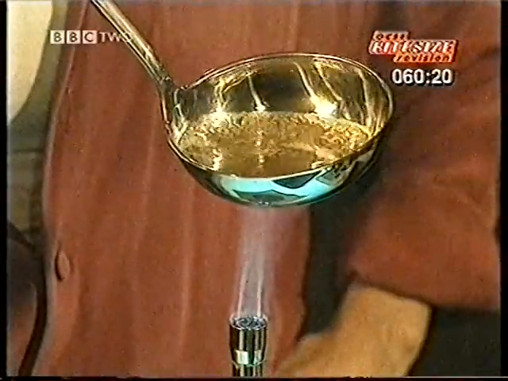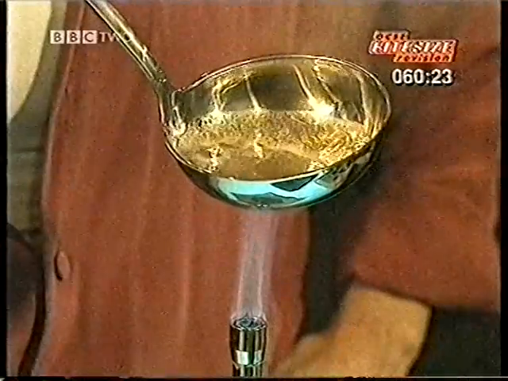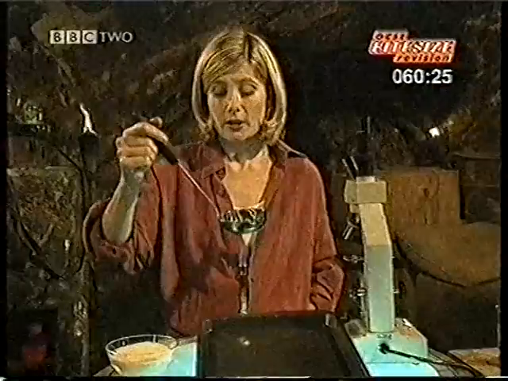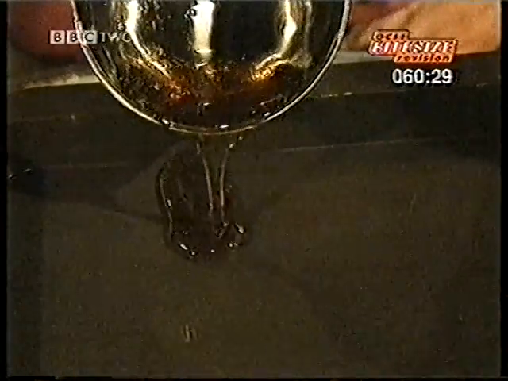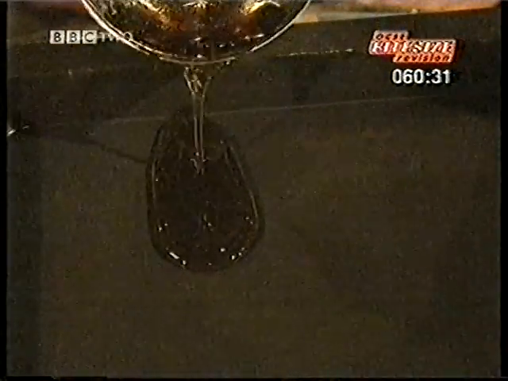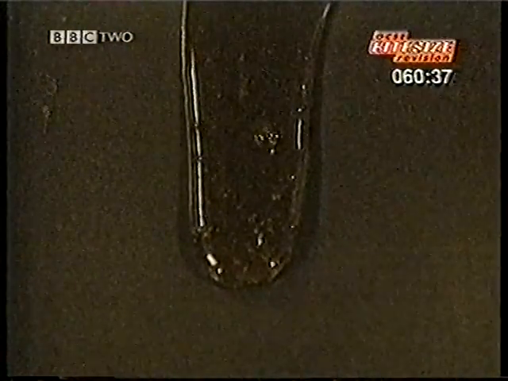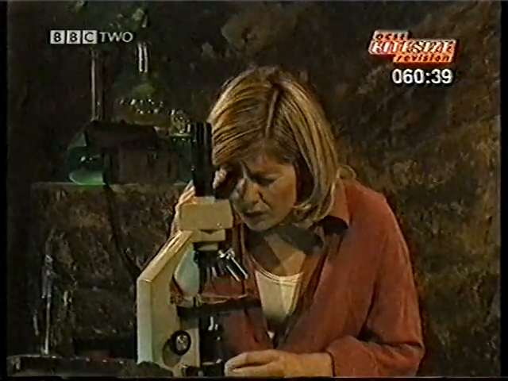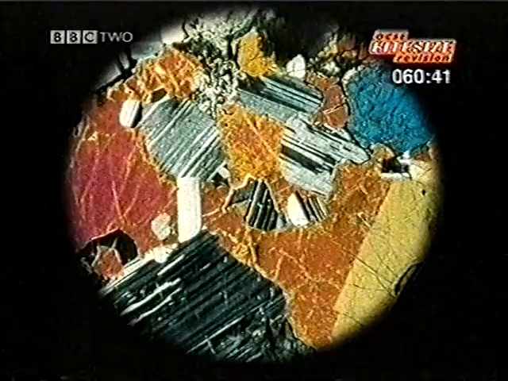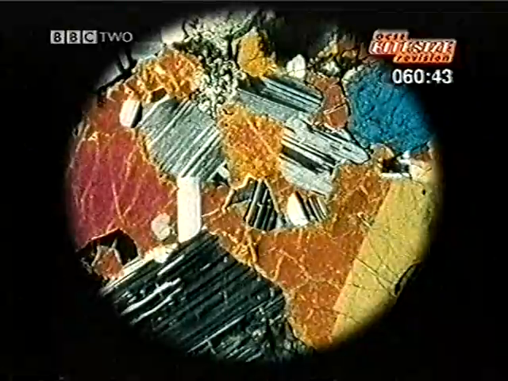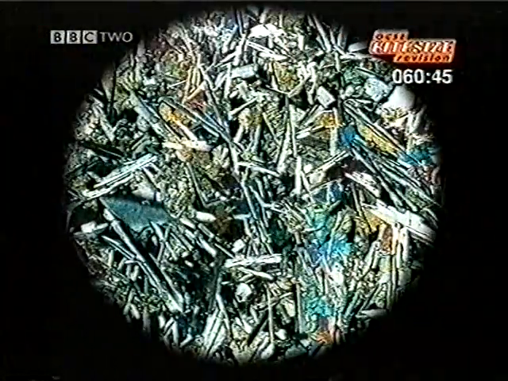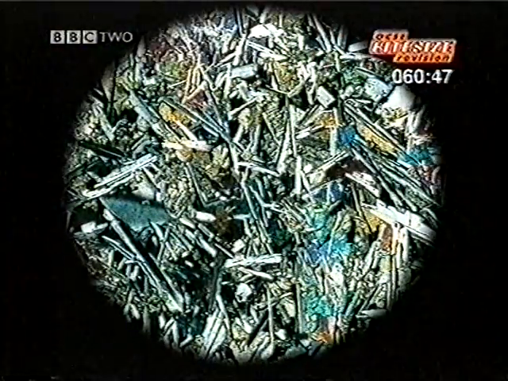This is brown sugar in water. When heated, it becomes like toffee. But when I pour it on this tray, it cools and solidifies like molten rock. And this is what happens with igneous rocks. Igneous rocks have a crystal structure, and the size of the crystals depends on how quickly the rock cools. The quicker it cools, the smaller the crystals.